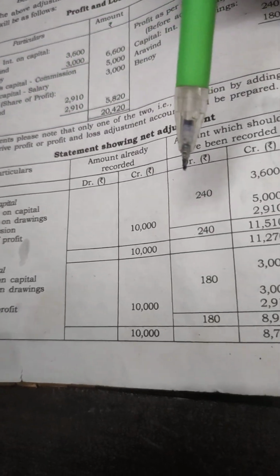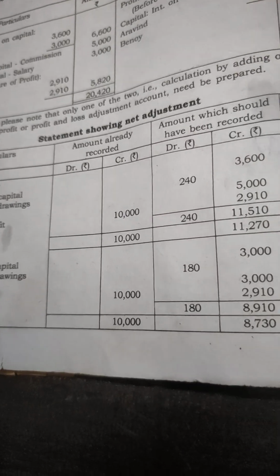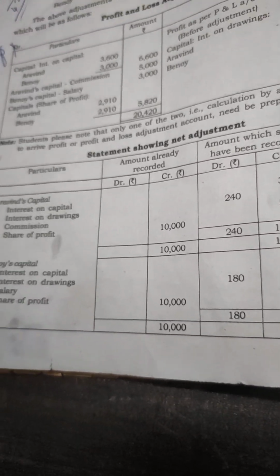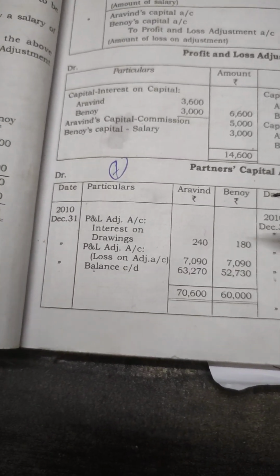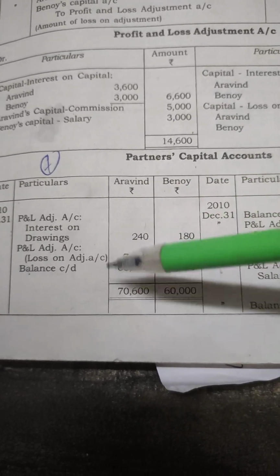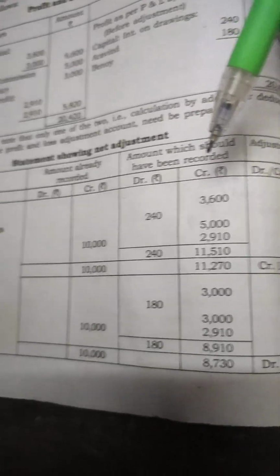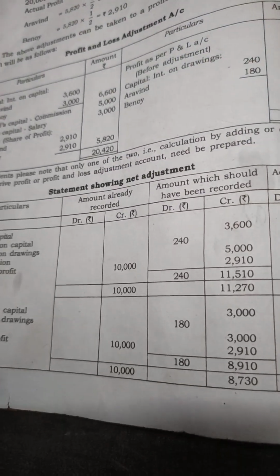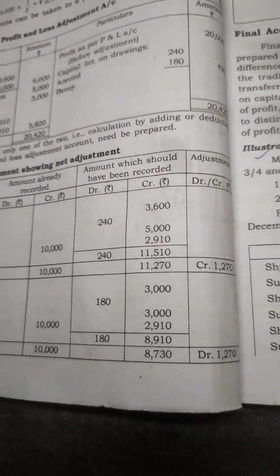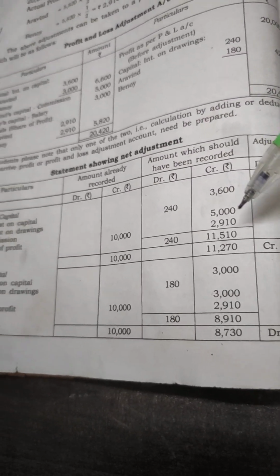Then interest on drawings, it is not recorded, amount should be debited. While preparing the capital account, we can see that the interest on drawings is shown on the debit side, interest on capital is shown on the credit side. The same goes for this adjustment. It should be recorded in the capital account of the partners. So next is commission. It is again credited, 5,000.